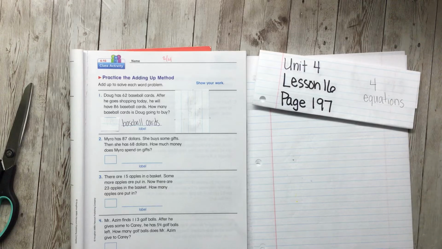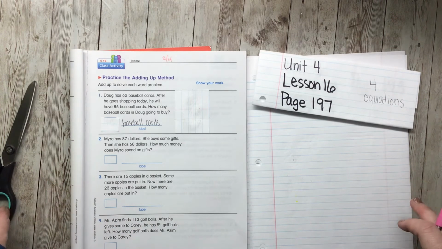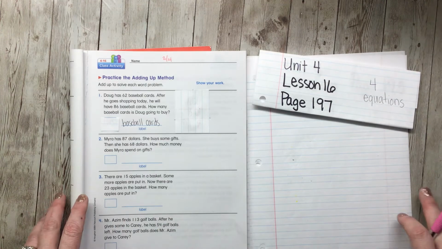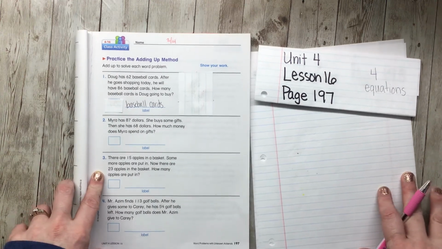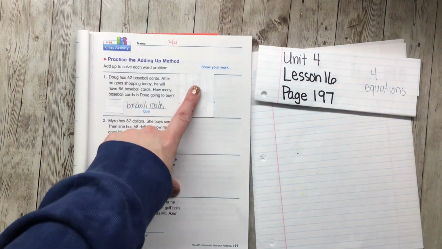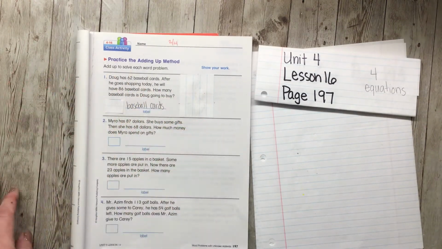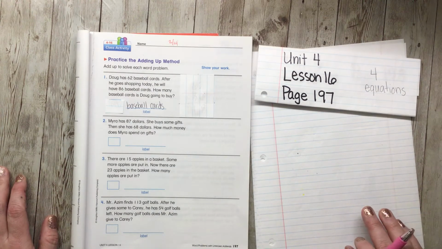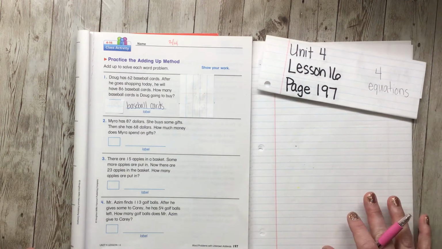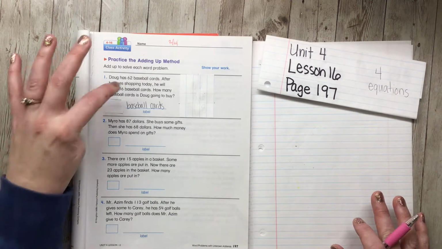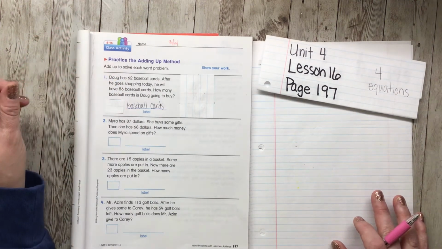I'm kind of laughing at myself right now, friends, because you don't know this, but I started a video and did this totally wrong. So if you are noticing that I already have a little bit of stuff written down and maybe some paper glued over, that's because I tried to teach you guys the wrong way to do Unit 4, Lesson 16, page 197.